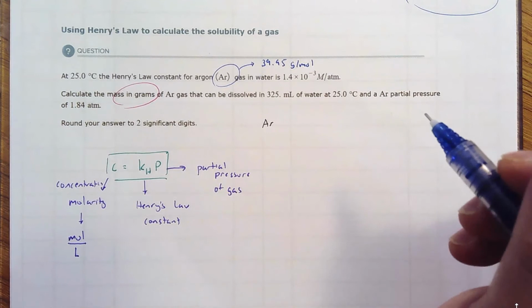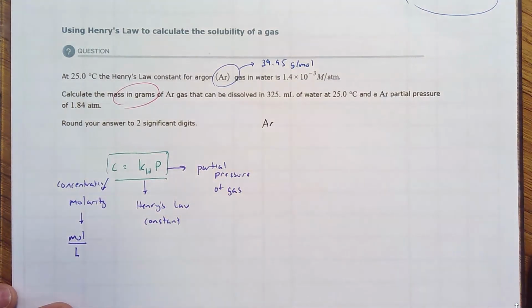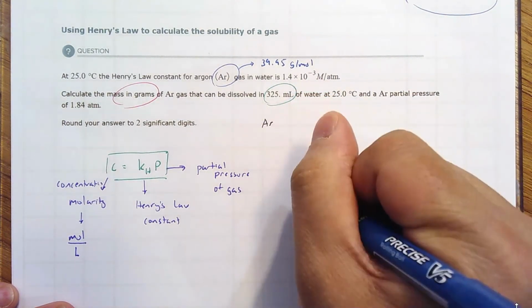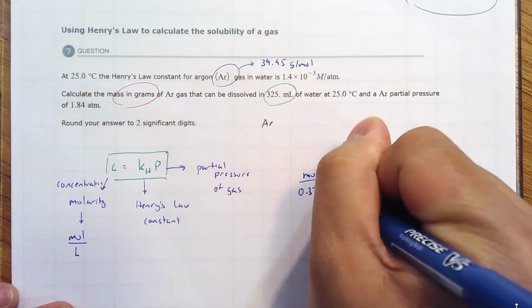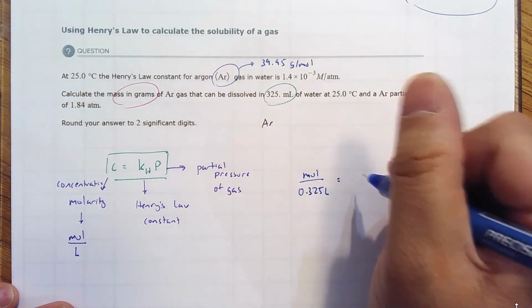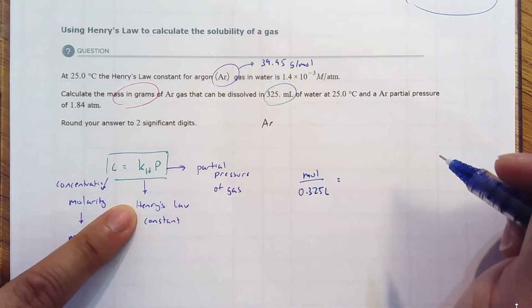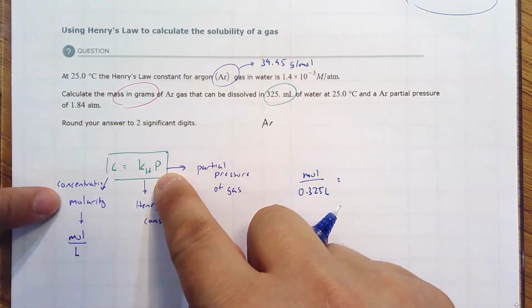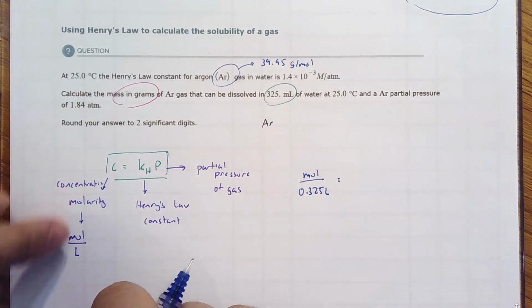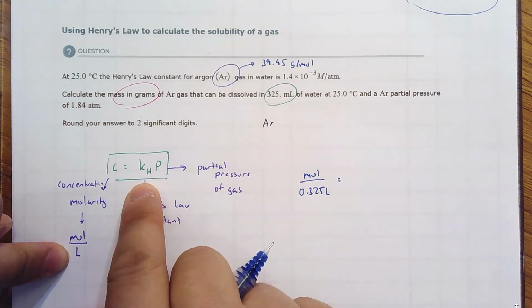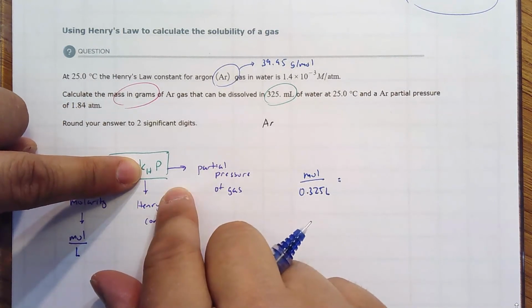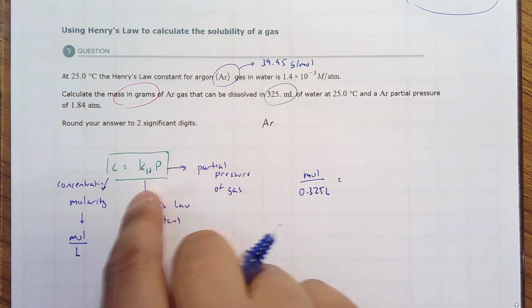All right. What can we do? Oh, there's a volume. We have moles over 0.325 liters equals kH. Oh, I promised that we would figure out the units here. Well, if this is in atmospheres, and this is its molarity, big M, or moles per liter, that has to be moles per liter over ATM to cancel out the ATM of the pressure.